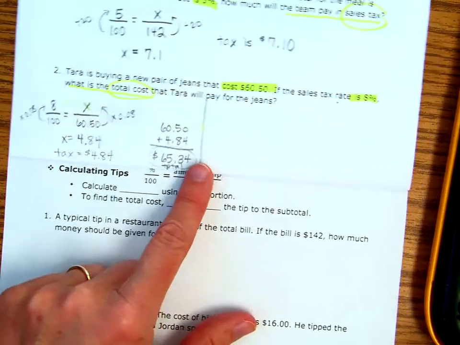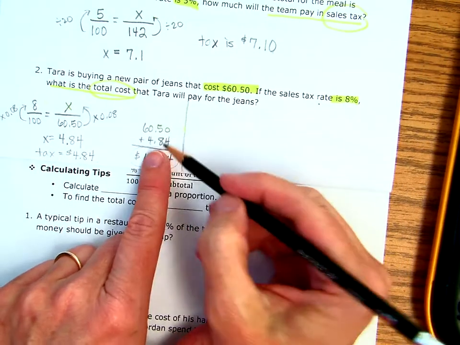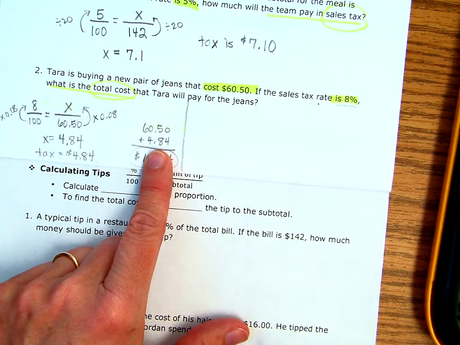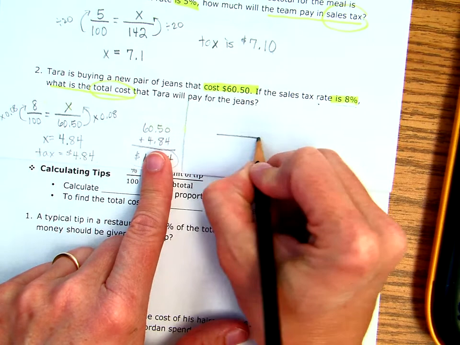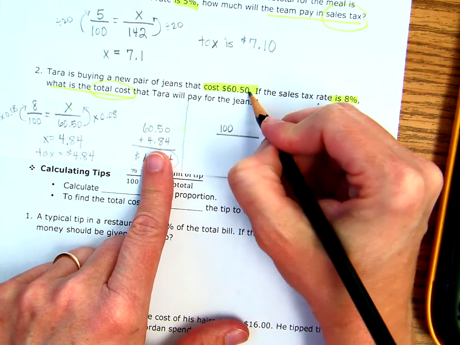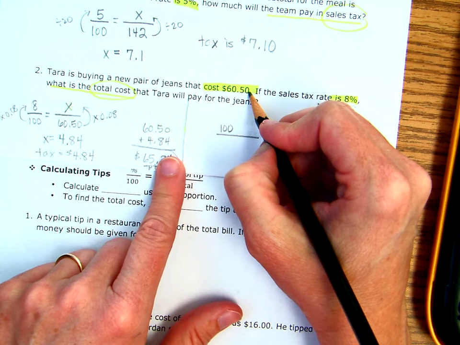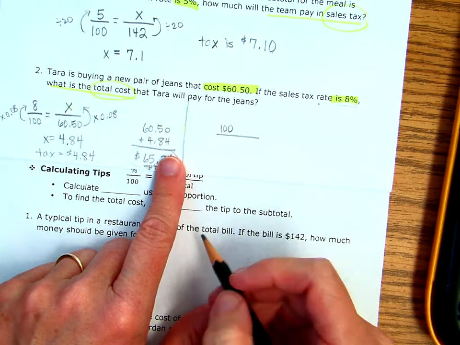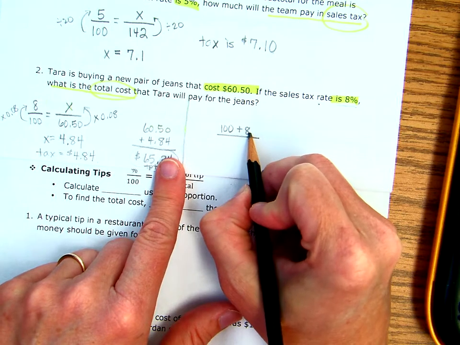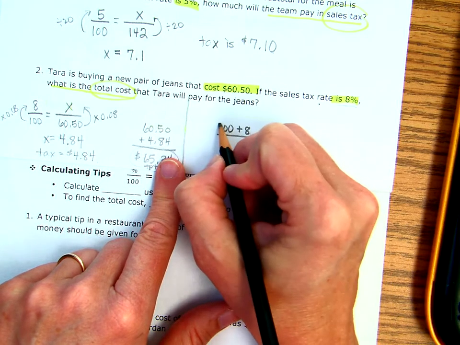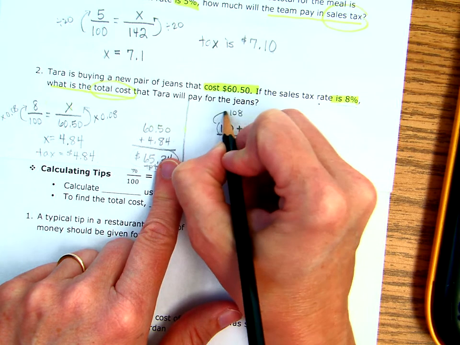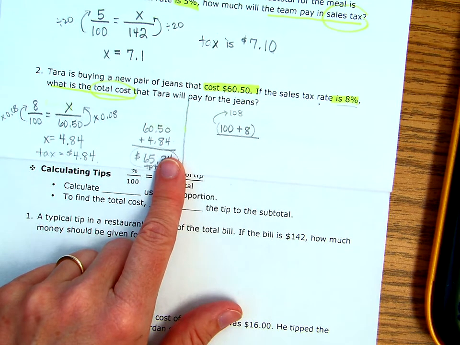The other way to solve this problem is to, instead of adding the tax at the end, add the tax rate at the beginning. So if you buy the jeans, you have to pay 100% of that cost. The jeans cost $60.50, so we're going to have to pay all of that, but we're also going to have to pay the 8% tax. So together, we're paying 108% of the price of those jeans.